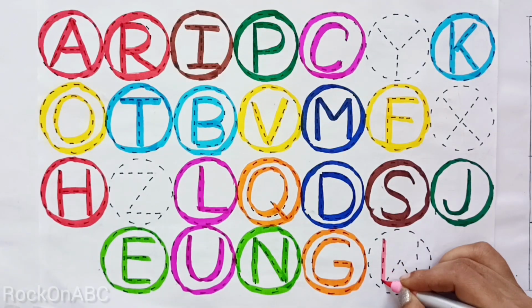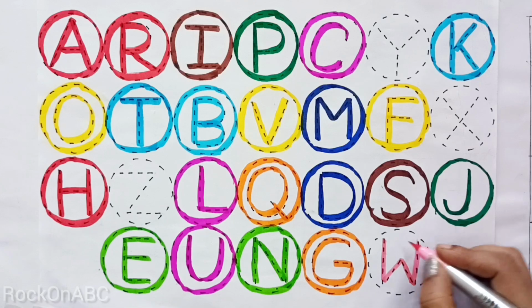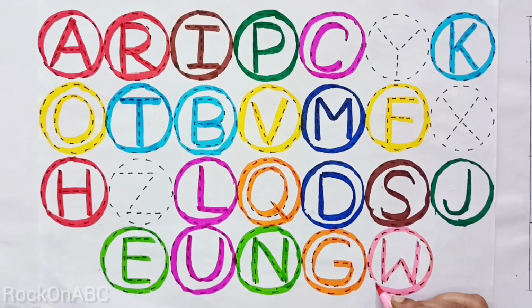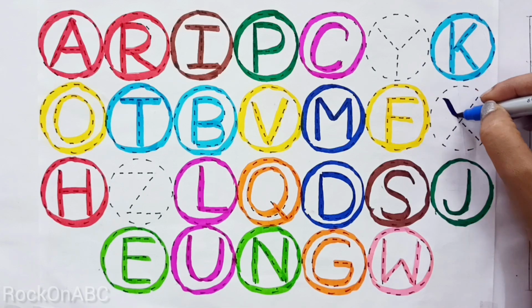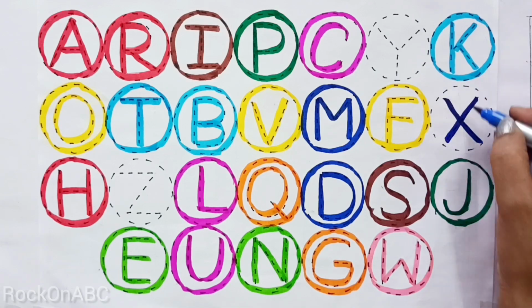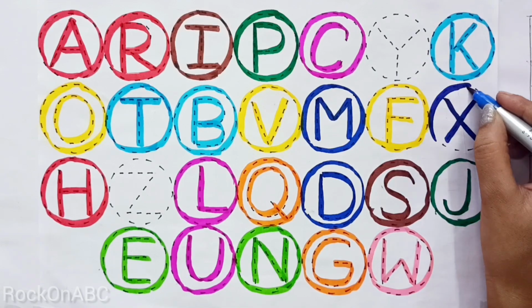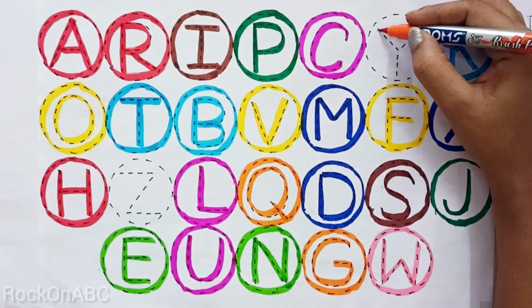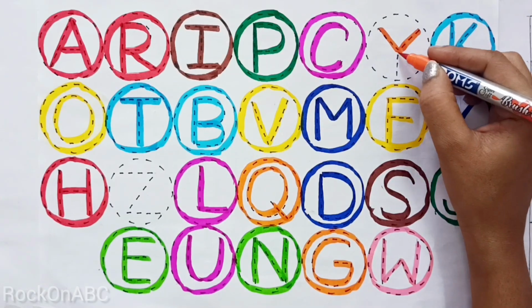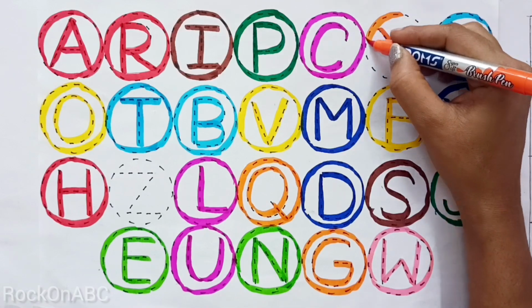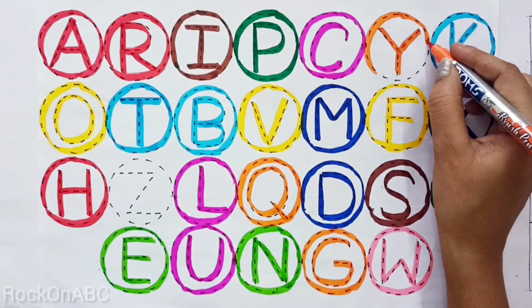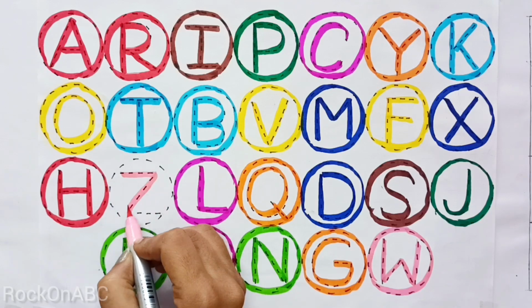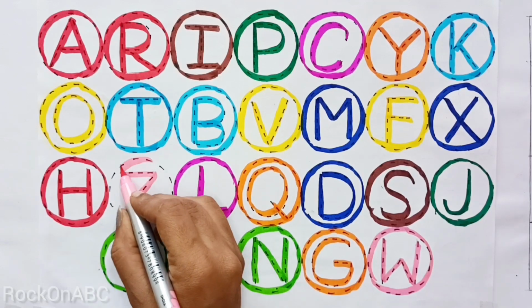Next is W. W is for whale. X. X for Xmas tree. Now Y. Y is for yak. Last Z. Z is for zoo.